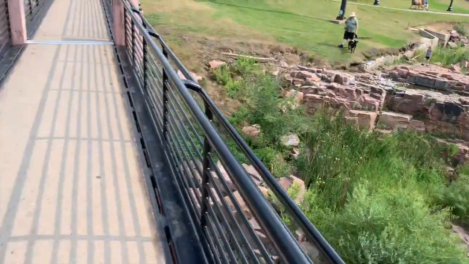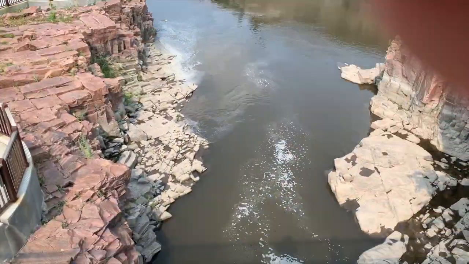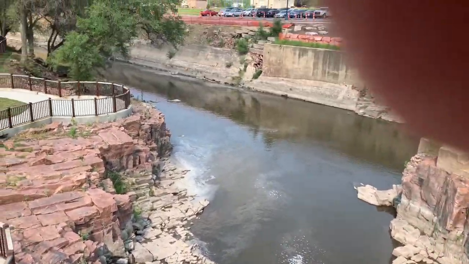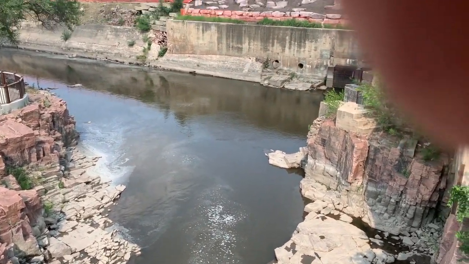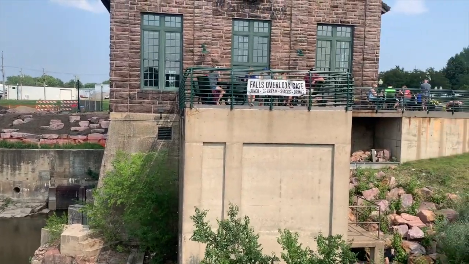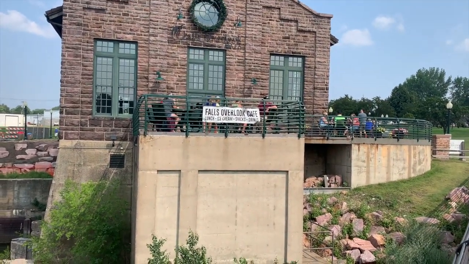And then when you go across to the side, it is very calm, and again opens back up into a little river. And you can also stop at the Falls Overlook Cafe and have some food or drink and enjoy the falls.